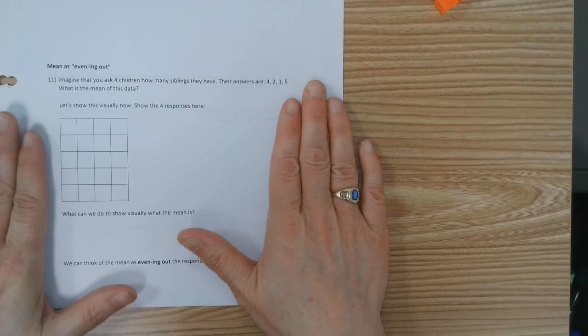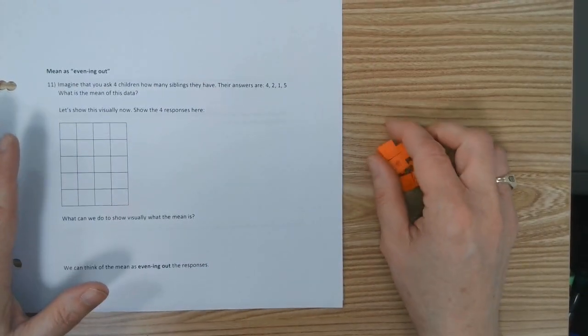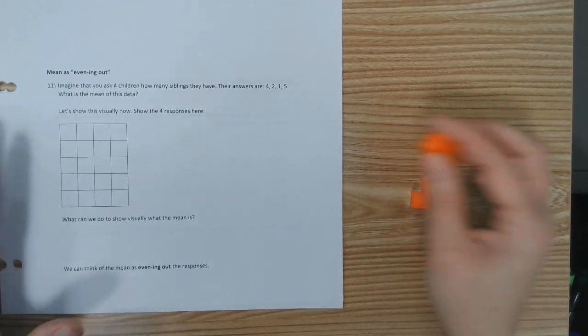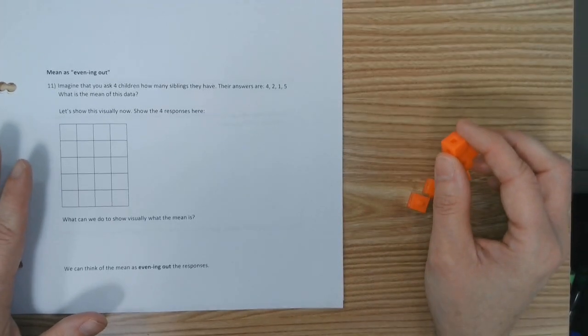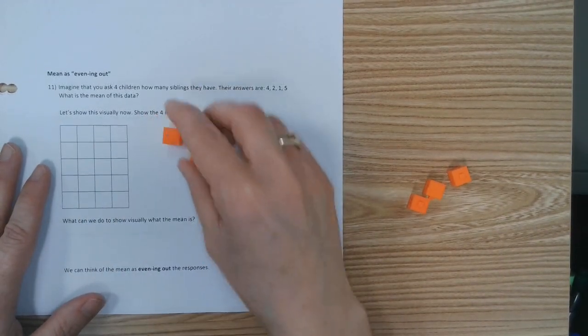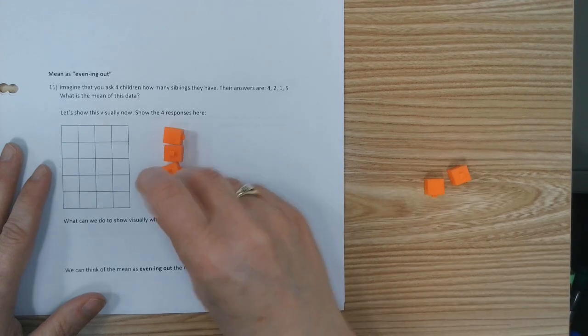So we're going to kind of see that visually here, and I'm going to do it with the blocks as well. So it says, imagine that you ask 4 children how many siblings they have. Their answers are 4, 2, 1, and 5. So that's how many siblings they have. We're trying to find the mean. So we want to just see this visually. So we can do it in here also. I'm going to just do it with these blocks first, and then I'll color in on the little grid.